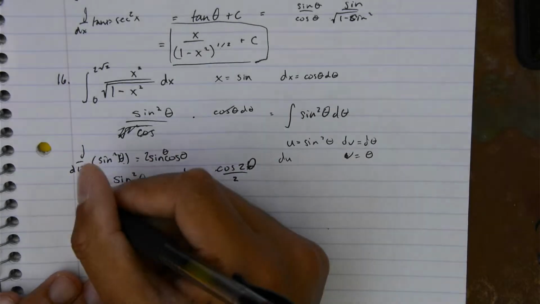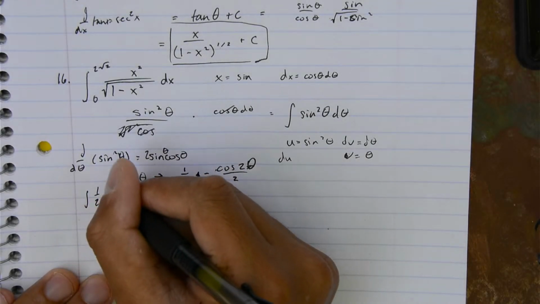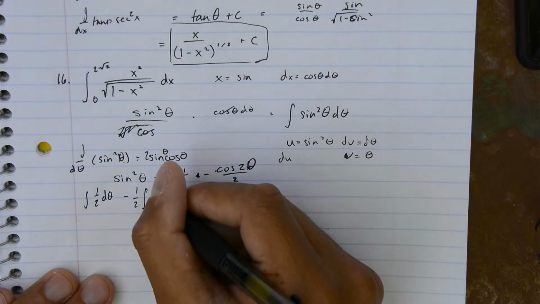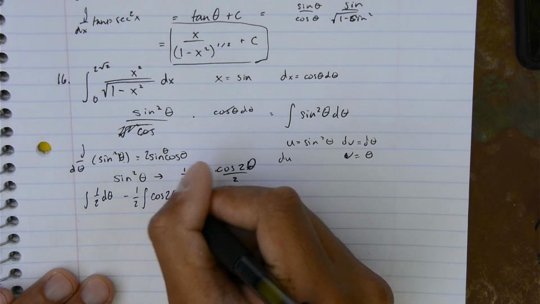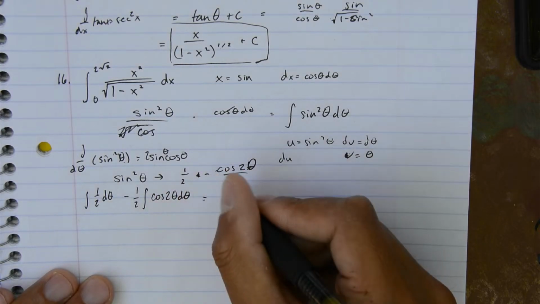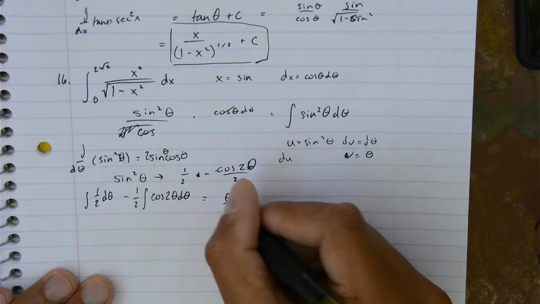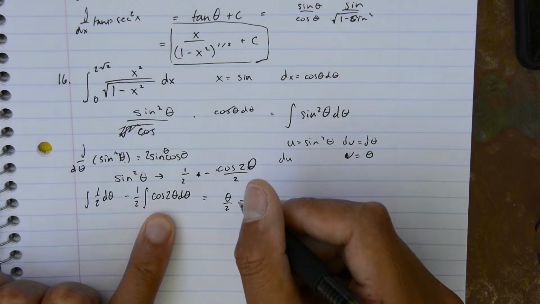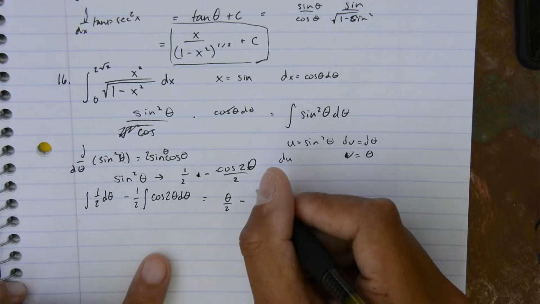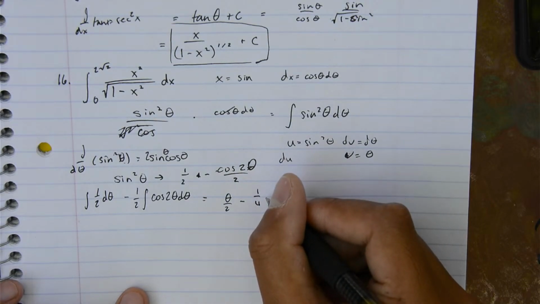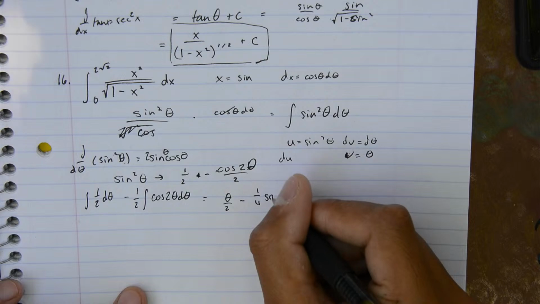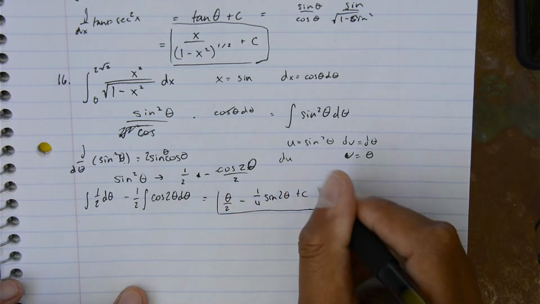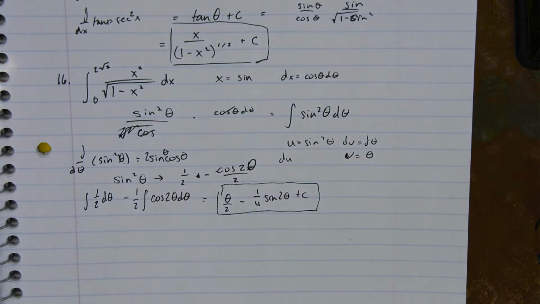So now we can just take the integral of 1/2 d theta minus 1/2 integral of cos 2 theta d theta, which is equal to theta over 2 minus 1/4 sine 2 theta. Maybe?